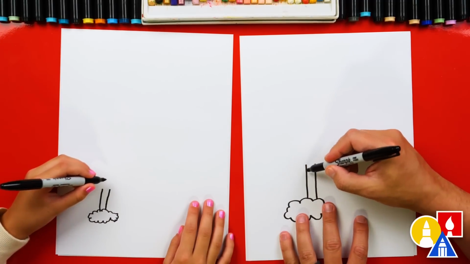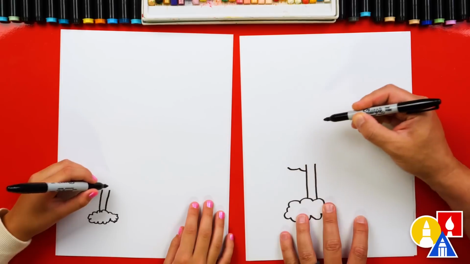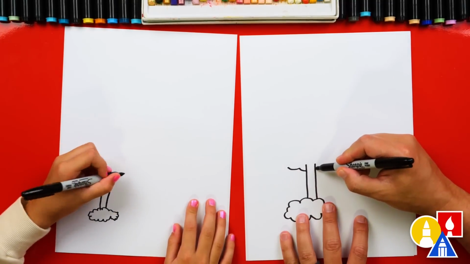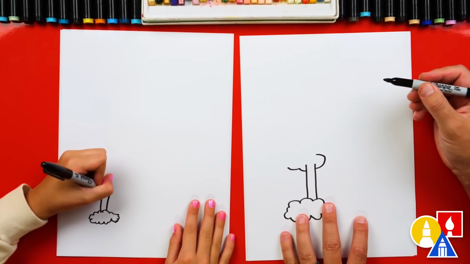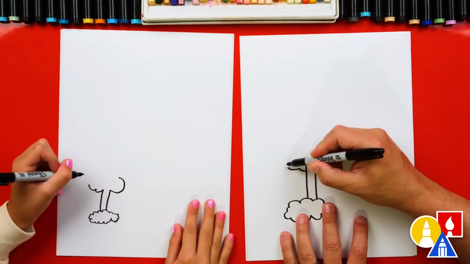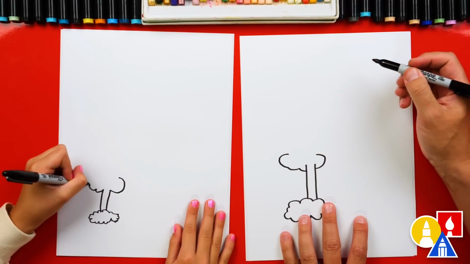Then we're going to draw the top of the island, or the grassy part. We're going to draw a little bump that comes out to the left. Yeah. And then we're going to draw a little bump coming out to the right, but let's draw it curving around. And then we're going to draw a curve on this side coming around, just like on the right side.